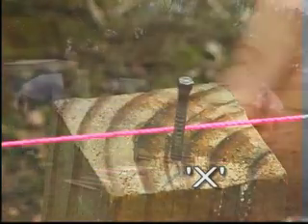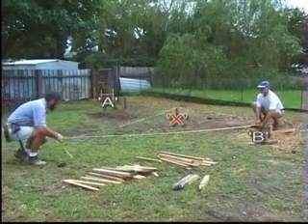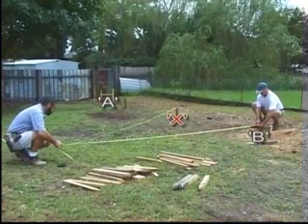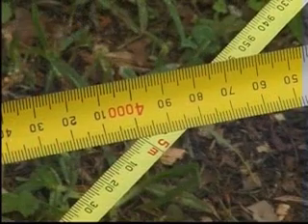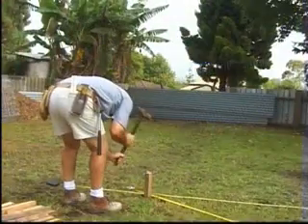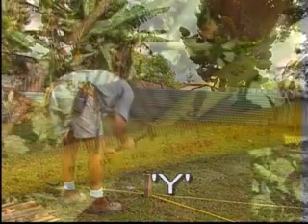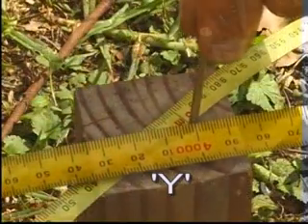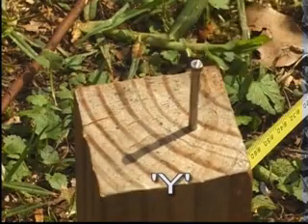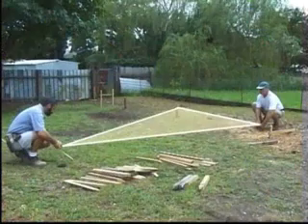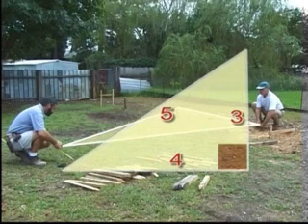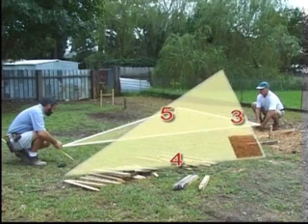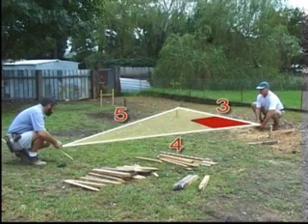A metal tape set at 4 metres is anchored at B and a second tape set at 5 metres is fixed at X. A peg, here called Y, is driven in at the exact point where the two tapes cross. Any triangle with sides of 3, 4 and 5 units will have a right angle at the corner where the shorter 3 and 4 unit sides meet.